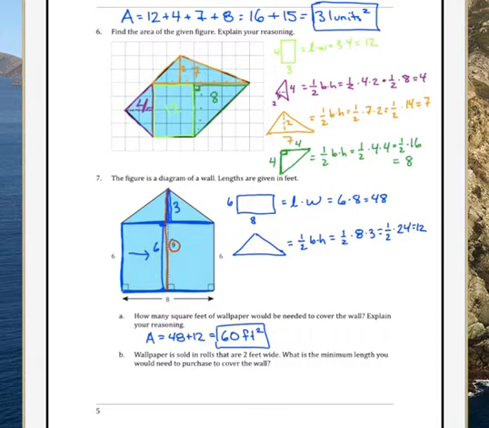Wallpaper is sold in rolls that are 2 feet wide. What's the minimum length you would need to purchase to cover the wall? So now we need to think about, how would I be covering this wall in wallpaper if I need to do 60 feet and I know the wallpaper is in rolls that are 2 feet wide? So I'm going to do this weird thing.